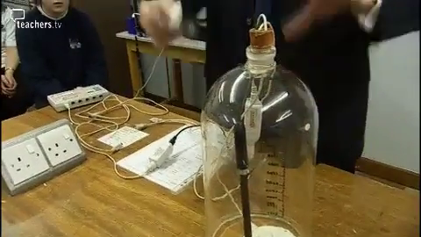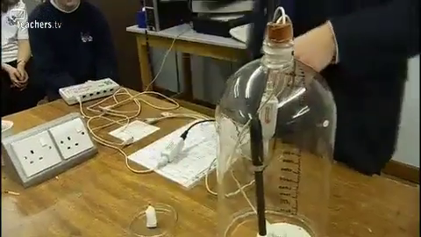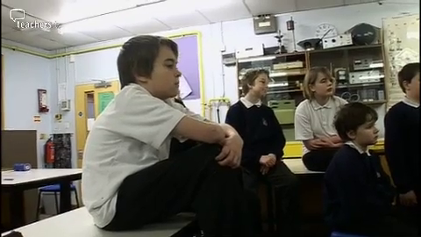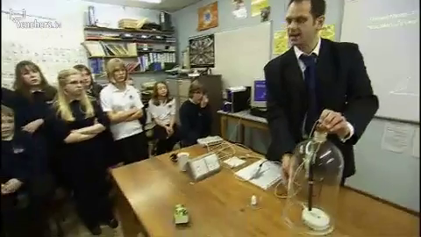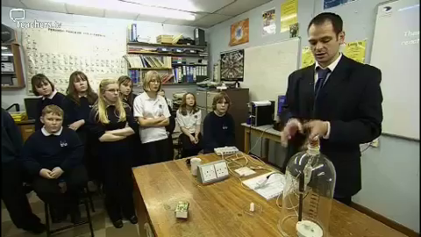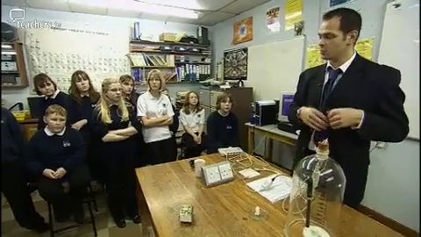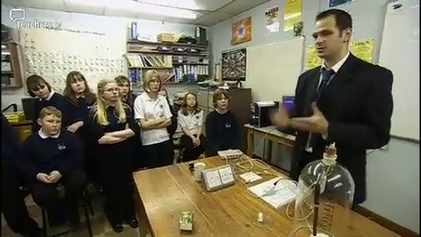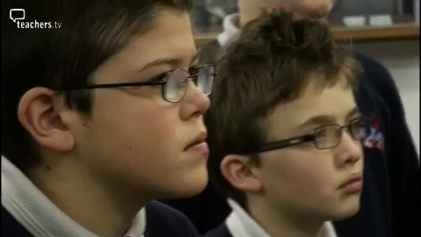Now, what I'm going to do in a minute is place this candle inside the bell jar, light it, and then close it off. I'm going to turn the computer on, and the computer is going to plot for me how much oxygen, how much water, and how much carbon dioxide is in there. And what you're going to have to do is use the graphs to tell me which one is being produced, which one is being used up, and those types of ideas. Okay? So you've got to use the graphs. That's the key thing here.